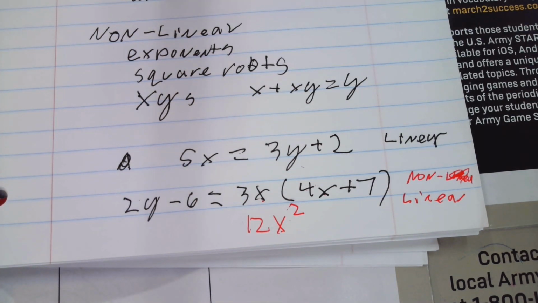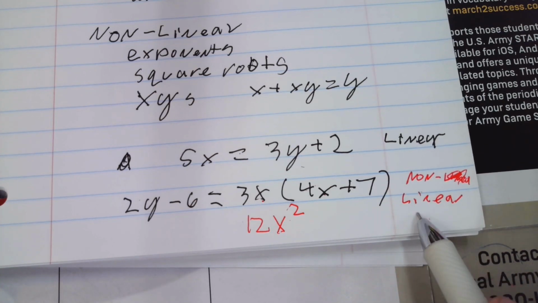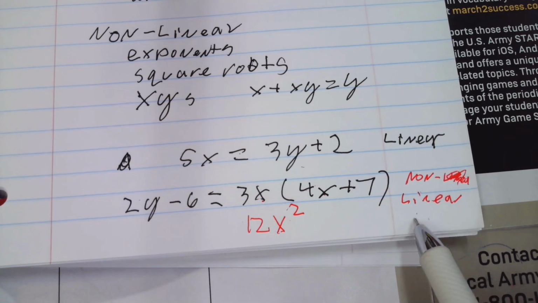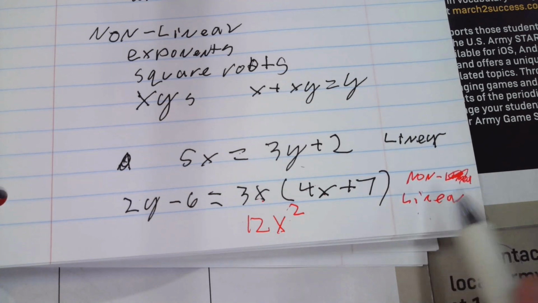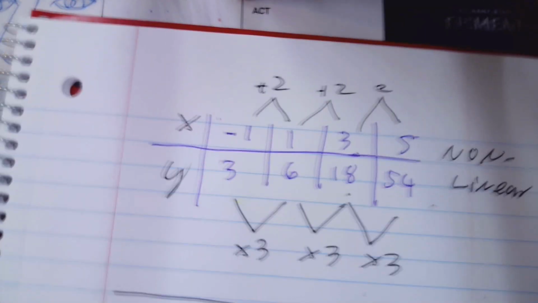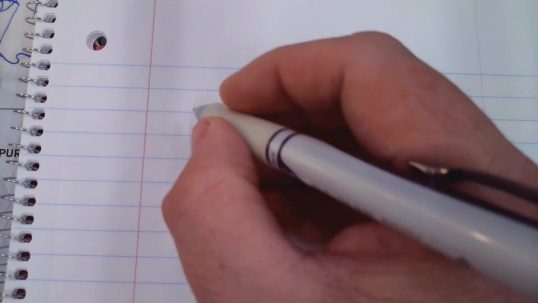Throughout the year, we're going to add different things instead of nonlinear. We're going to add quadratic. We're going to add exponential. We're going to add various things like that. But for now, it's just linear and nonlinear. Okay, so that's most of it. The last little bit of this is continuous and discrete. So I'm going to write down some stuff about continuous and discrete, and then we're going to figure this out.